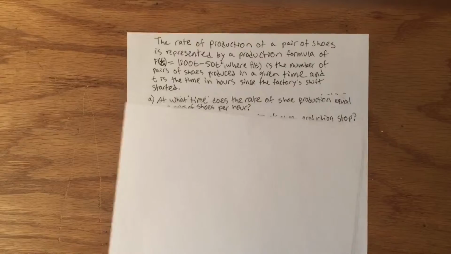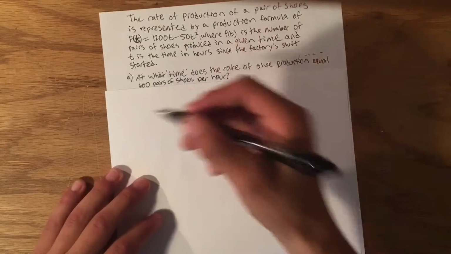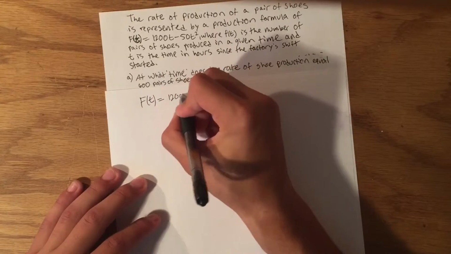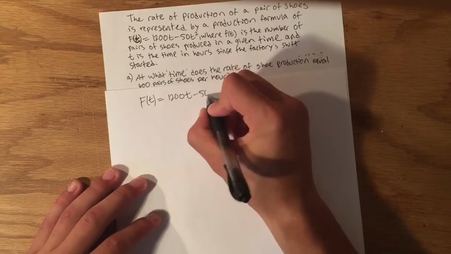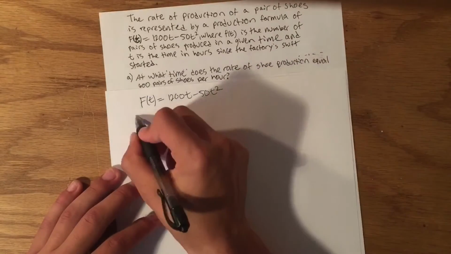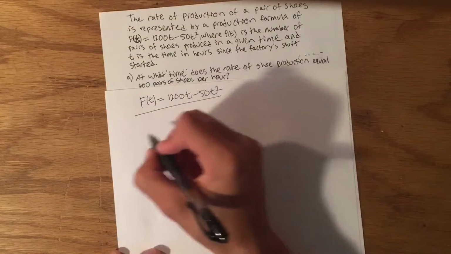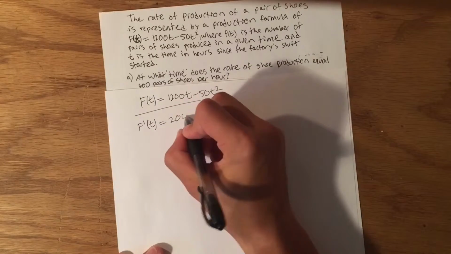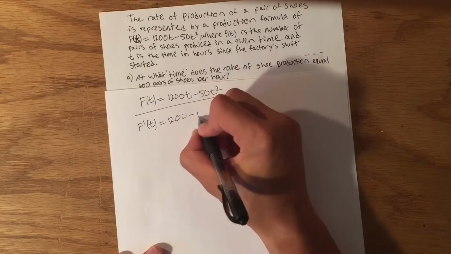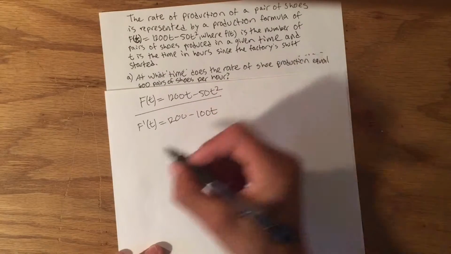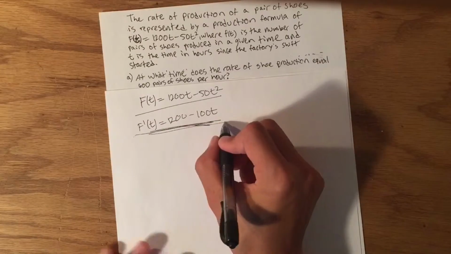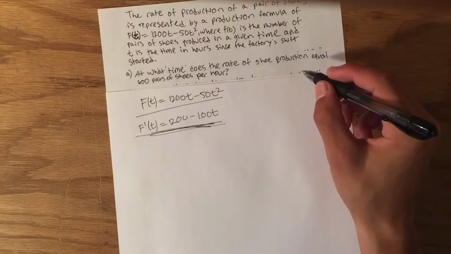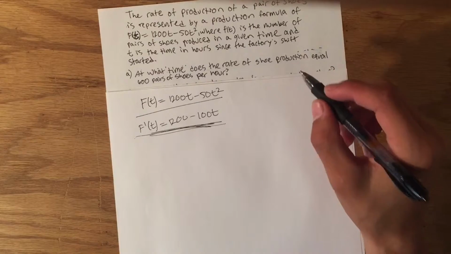To do that, we take the original equation, which is f of t equals 1200t minus 50t squared, and we take the derivative of that function. So f prime of t equals 1200 minus 100t. So this is our derivative equation here. And we want to know when is the rate of shoe production equal to 600 pairs of shoes per hour.